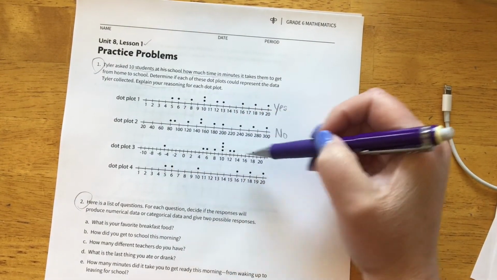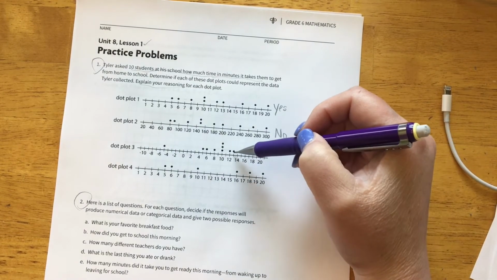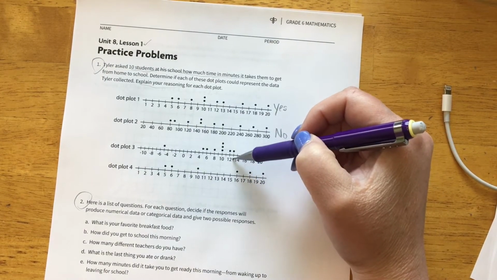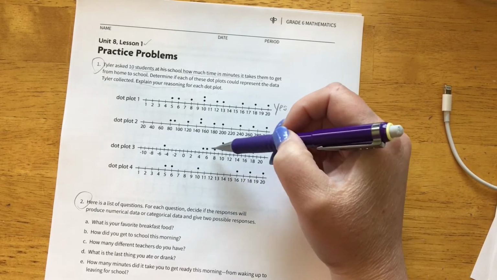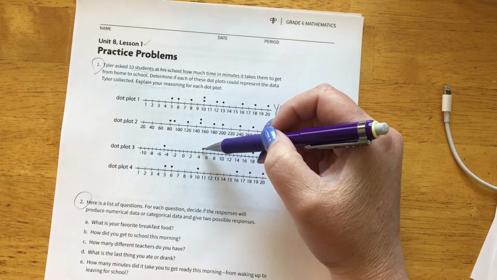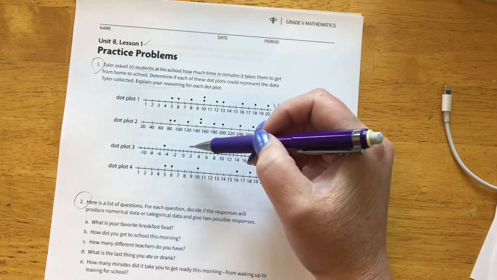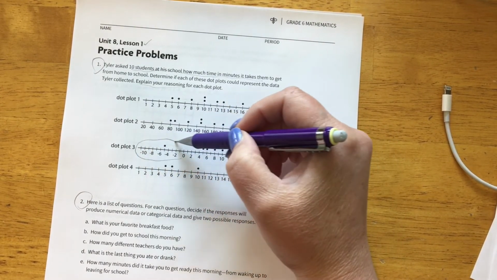Dot plot number 3. I like these answers. 18 minutes. This looks like 13 minutes, 12 minutes, 10. 3 people did 10 minutes. That's possible. 8 minutes, 6 minutes, 4 minutes. Here's where I have a problem with this graph. Notice how it goes into the negatives.